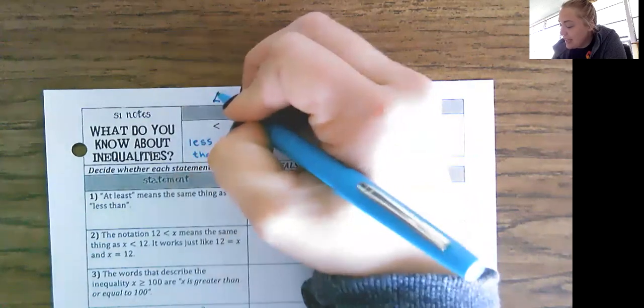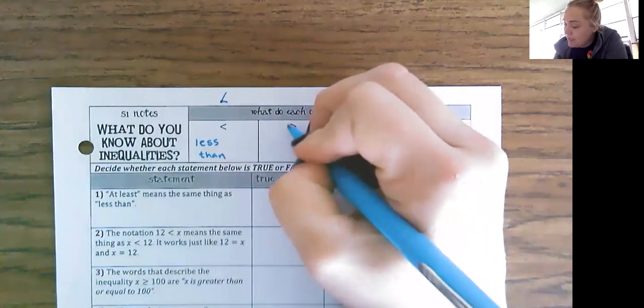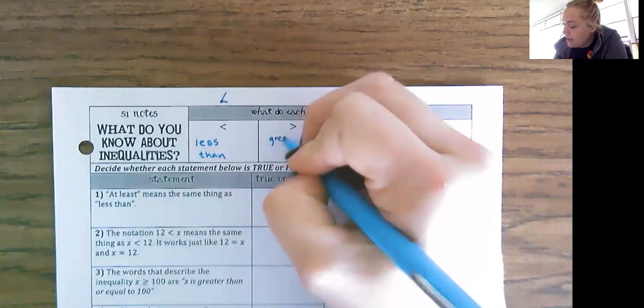Here's how I always like to remember it. It starts with a small pointed end and it ends with a larger opened up end. That's the less side first. This one opens up opposite. It opens with the big end. That would be greater than.